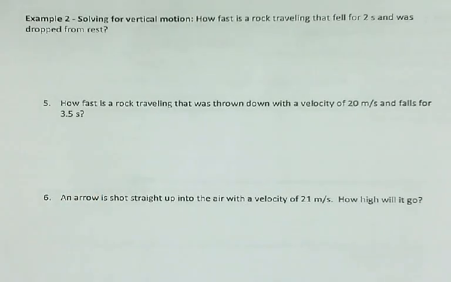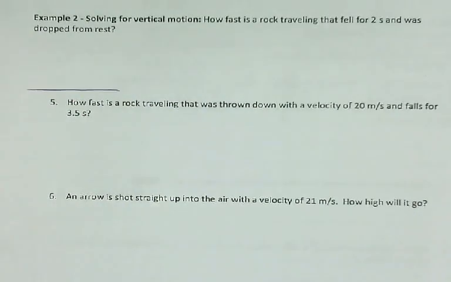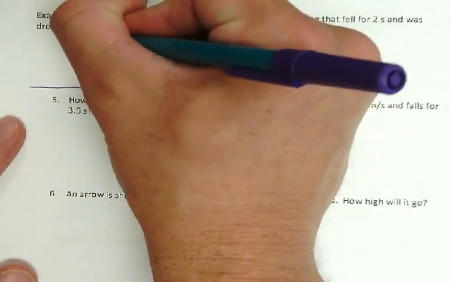Okay. Solving for vertical motion. How fast is a rock traveling that fell for 2 seconds and was dropped from rest? So these ones in particular, I really need pictures for 2 reasons. One is I need to see that you know the direction it's going. And 2, I need to know which direction is positive.